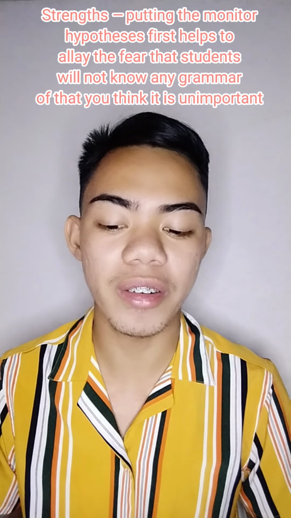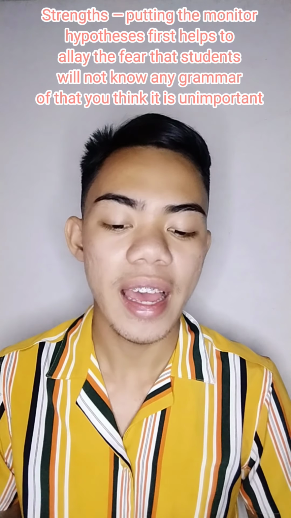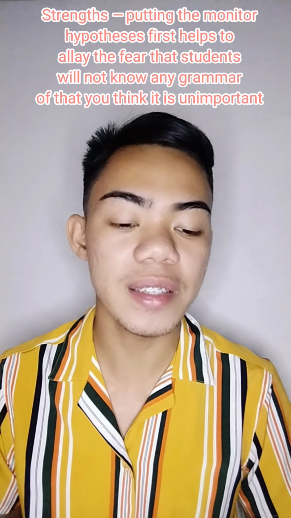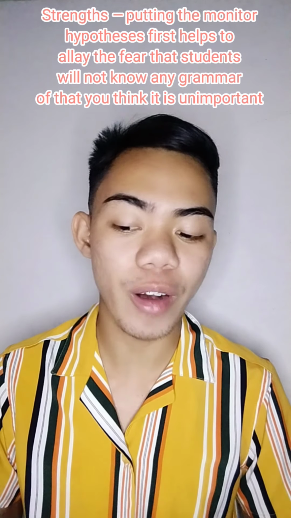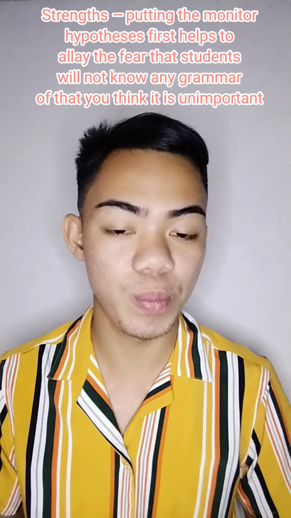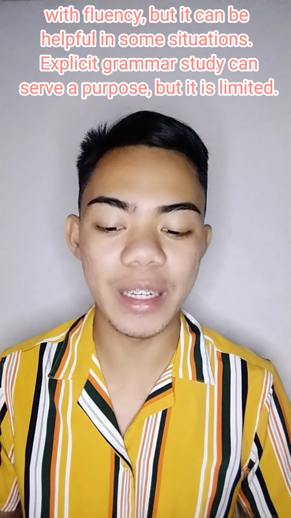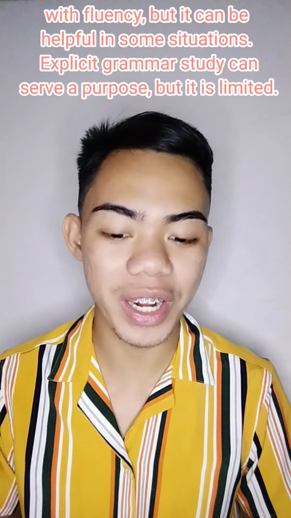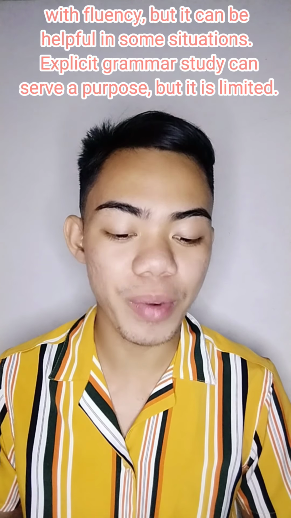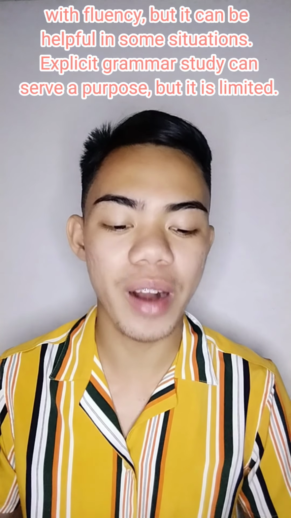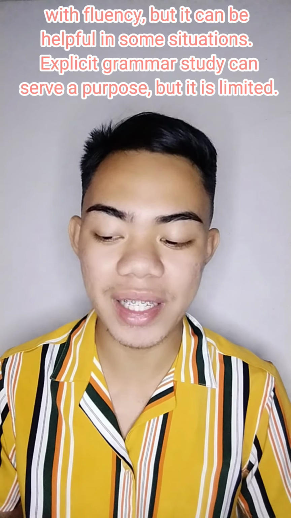What are the strengths of the monitor theory? We have the monitor theory putting the monitor hypothesis. First, it helps to allay the fear that students will not know any grammar or that you think it is unimportant. Grammatical knowledge does not correlate completely with fluency, but it can be helpful in some situations. Explicit grammar study can serve a purpose, but it is limited.